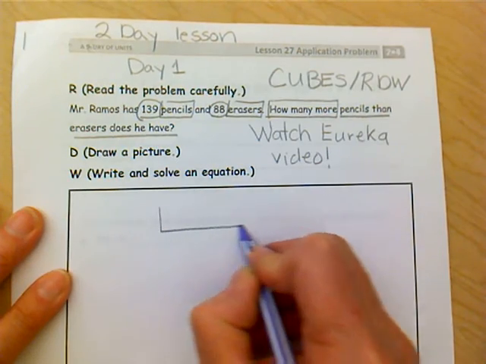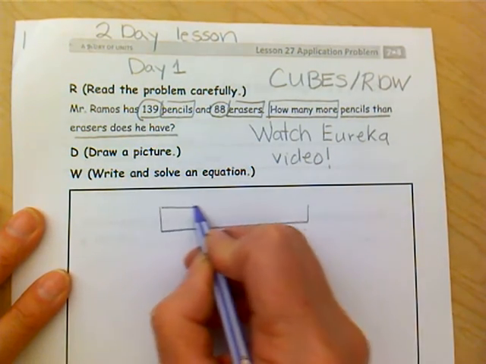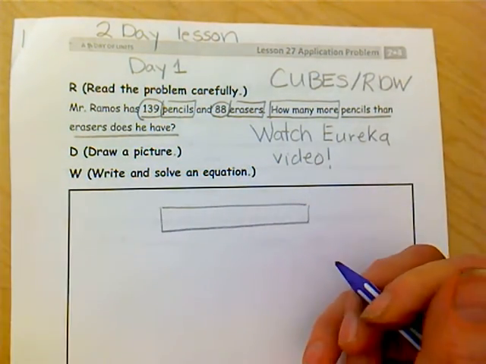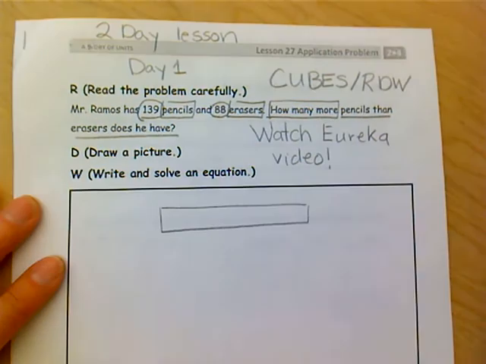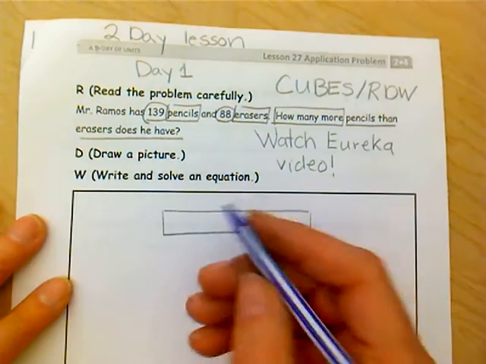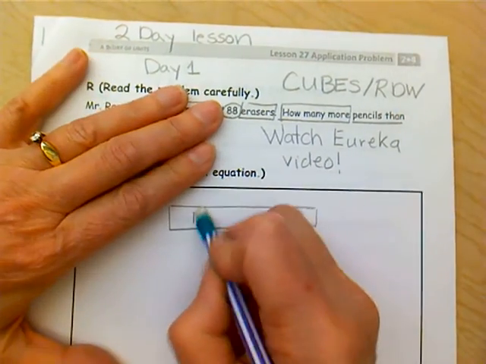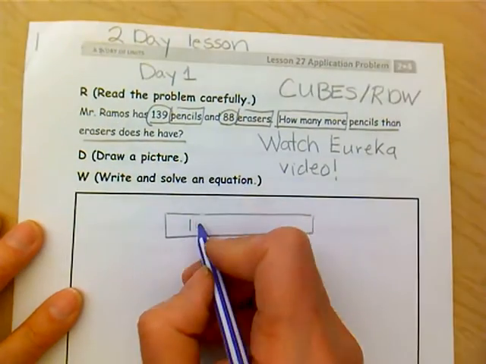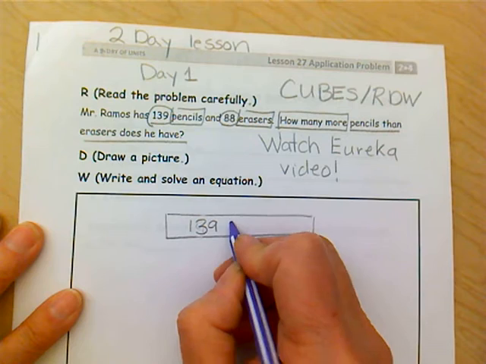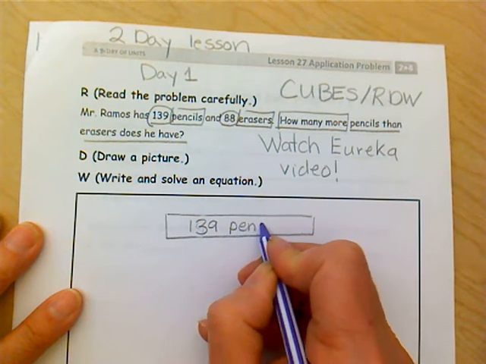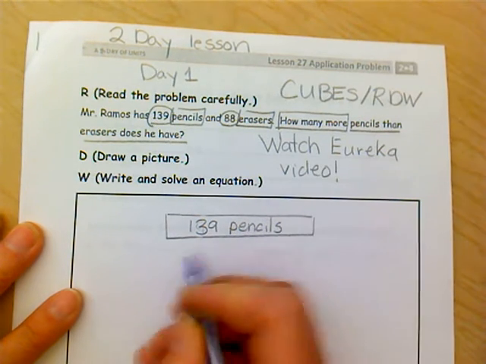So I'm going to start with my number bond or my bar model, and I'm going to start with 139 pencils. Remember, I'm looking for the difference between pencils and erasers.